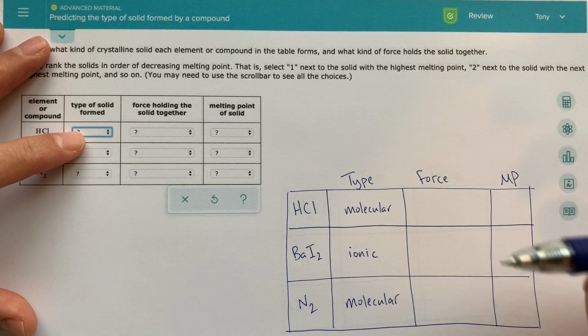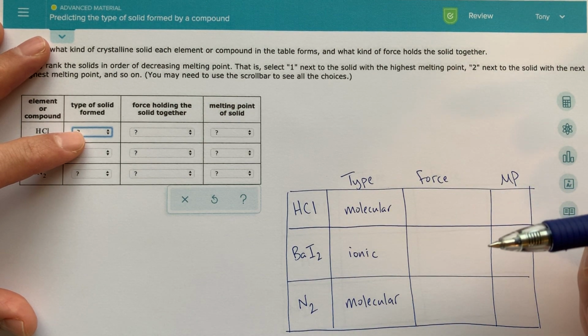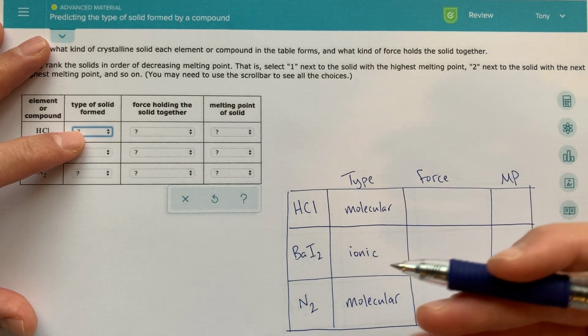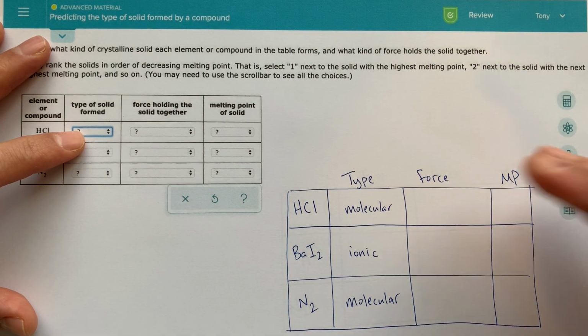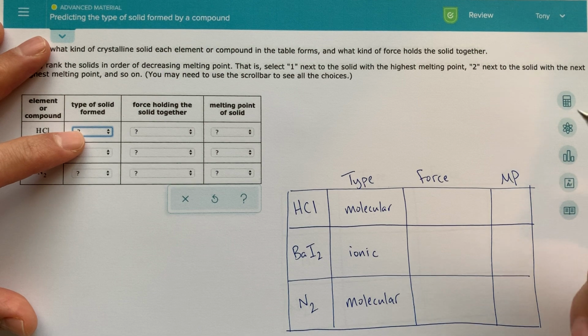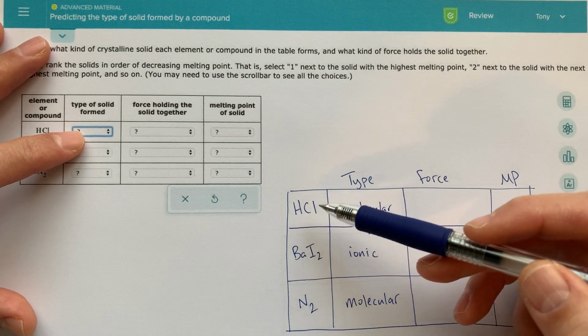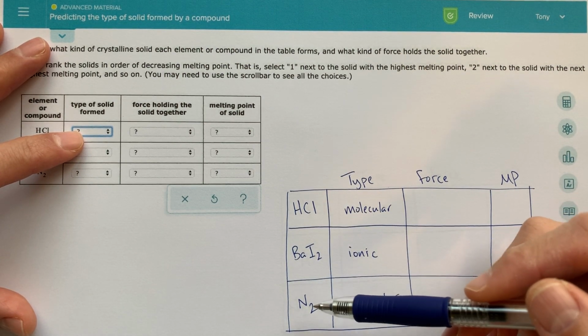And we're going to need to take into account, is it a polar molecule? Is it a non-polar molecule? Is hydrogen bonding playing a role? So we're going to have to think about all of those sorts of things. So sometimes it's helpful to draw Lewis dot structures for your molecular compounds.